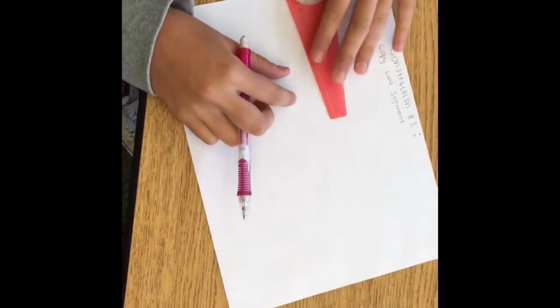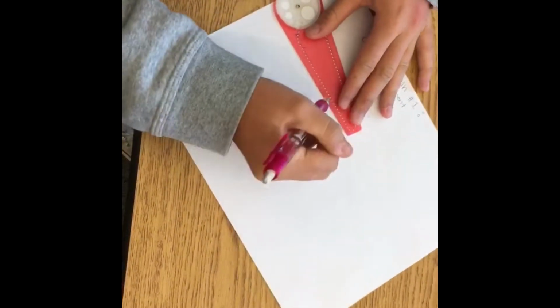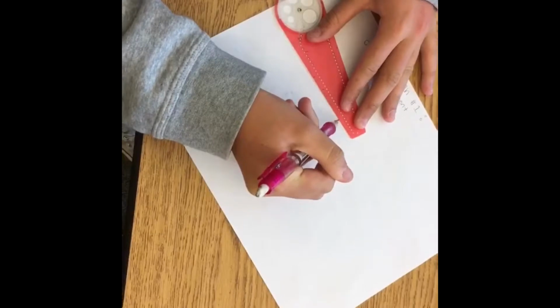Construction number 1. Copy line segment. Step 1. You have to draw a line through point R that is longer than line AB.